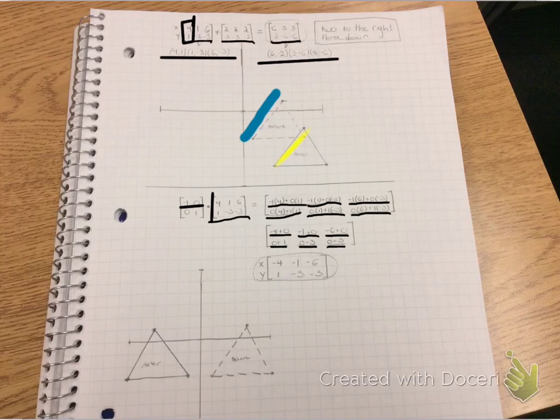And then we do the addition part of that, and we get the final matrix of negative 4, 1, negative 1, negative 3, negative 6, negative 3, and from our previous problem, we know that our first row is the x row, and the second row is the y row, and each column is an ordered pair.